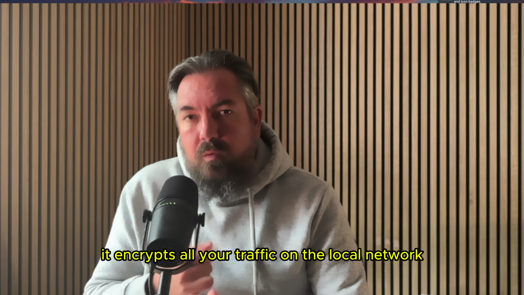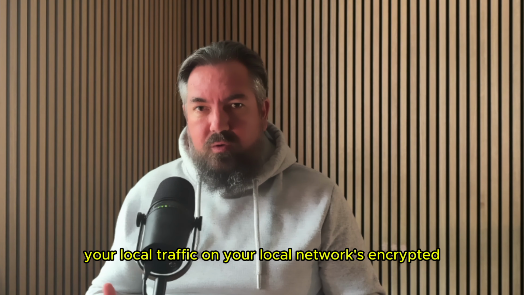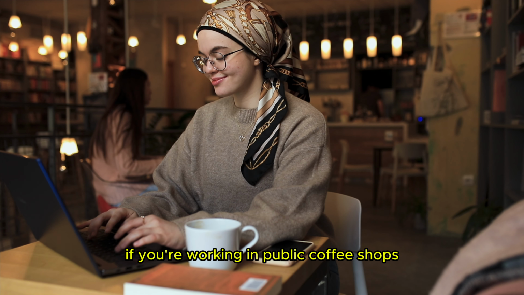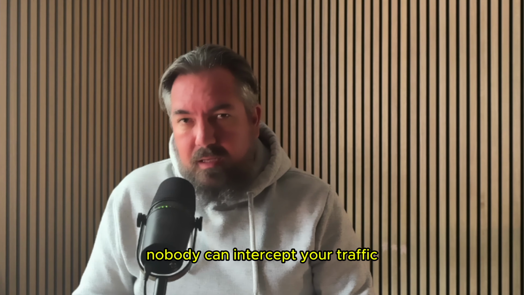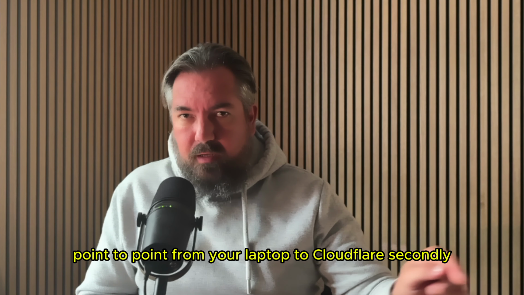One, it encrypts all your traffic on the local network. So if you're at home, your traffic on your local network is encrypted. If you're at work, it's encrypted. If you're working in public coffee shops or anywhere on anybody else's Wi-Fi, nobody can snoop the traffic. Nobody can intercept your traffic. It's all encrypted point to point from your laptop to Cloudflare.